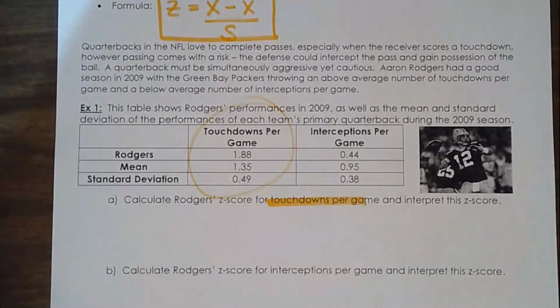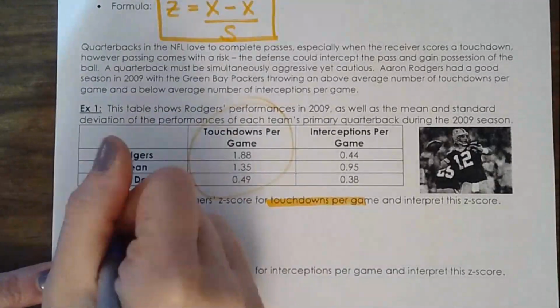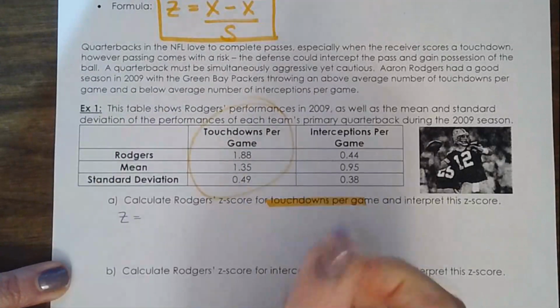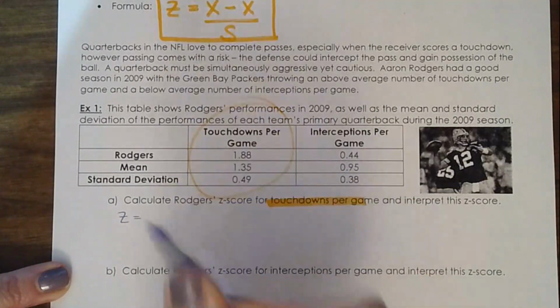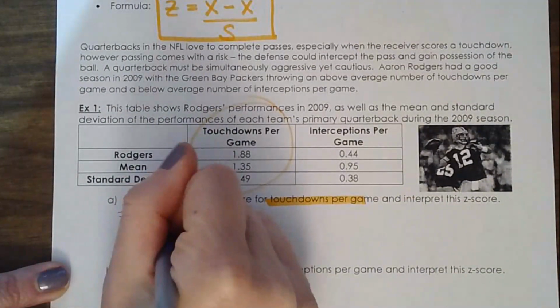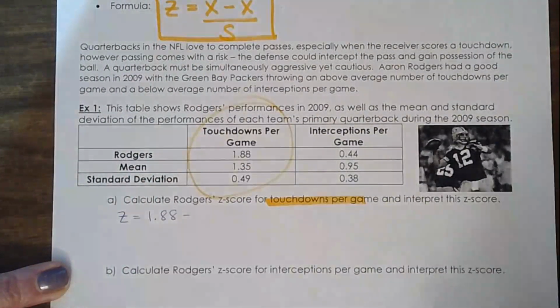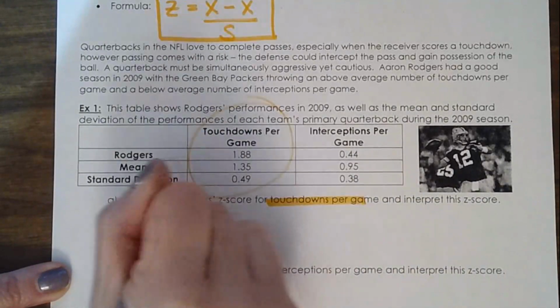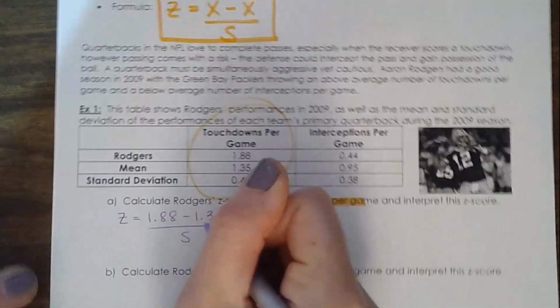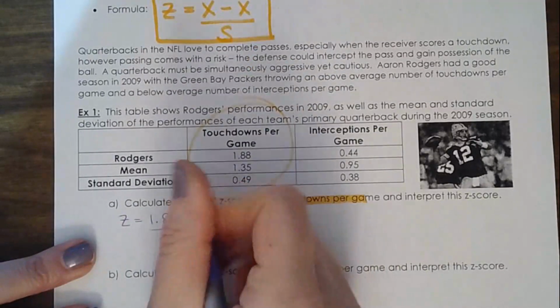So z-score formula from up top, z equals x. So how he actually did, Rodgers' performance, 1.88, minus the average for the league, 1.35, divided by the standard deviation, which is 0.49.